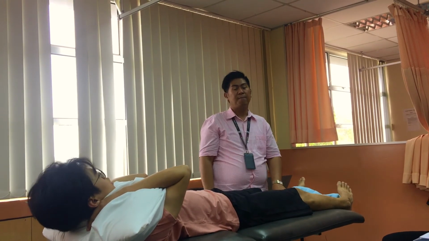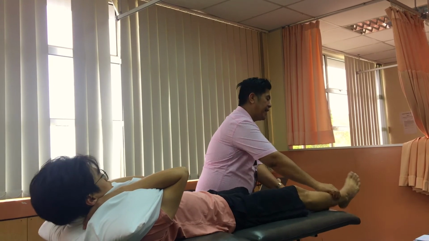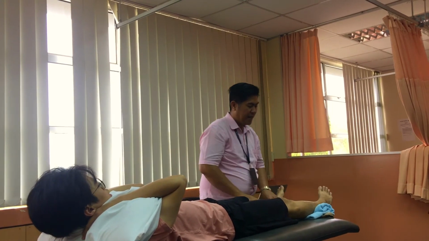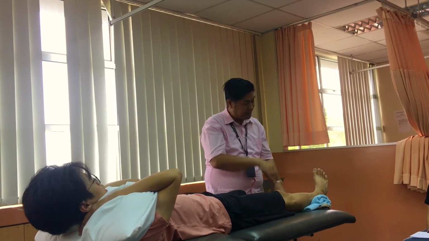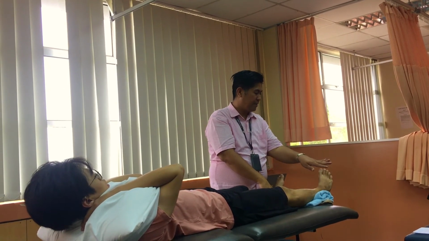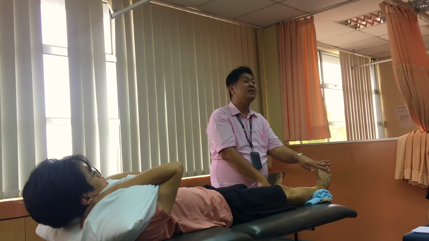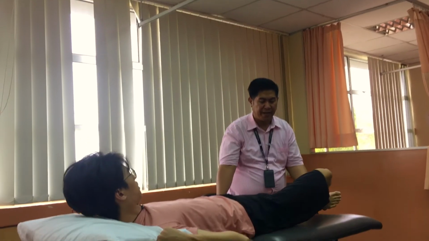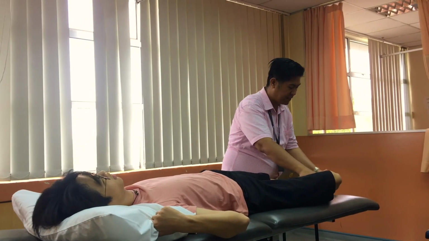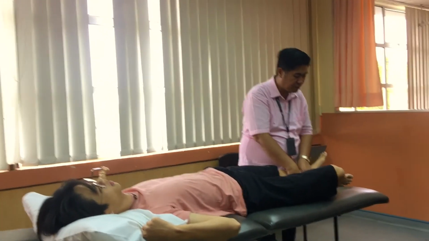You understand, class? If the patient is like this, plantar flexed, and then I ask the patient to move it up like this. Point your foot up. Patient is only capable of moving it. Move it up. Automatic, it's grade 2. If I want to confirm, again, like this, then I ask the patient to dorsiflex.